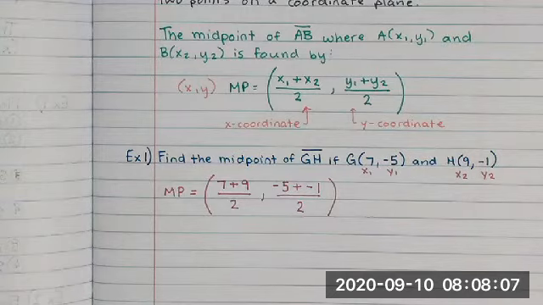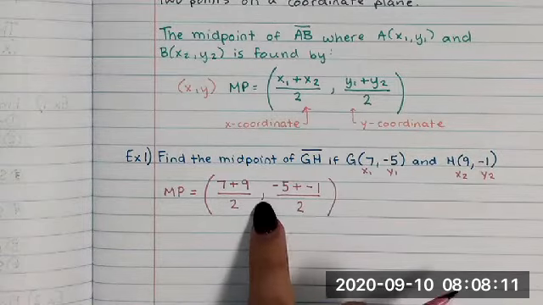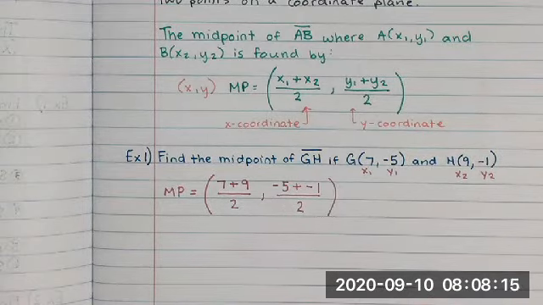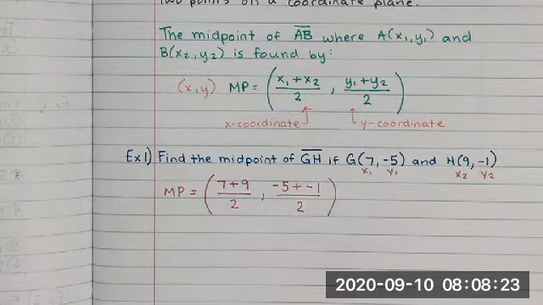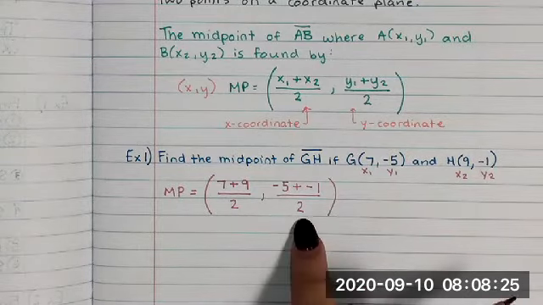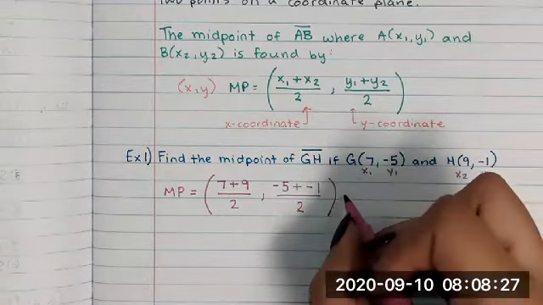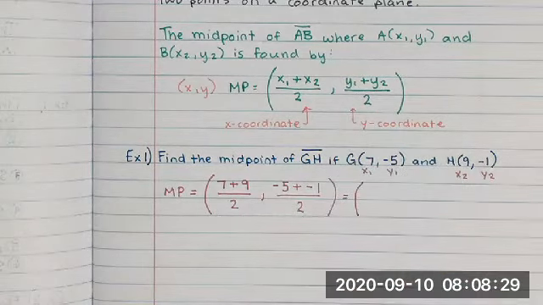Now, unlike yesterday, you can't plug this whole thing into the calculator because it's going to get confused by that comma. Instead, take it one coordinate at a time. Find your x-coordinate, do 7 plus 9 divided by 2, and then in a separate calculation, find your y-coordinate. Or of course, you can work it out by hand.